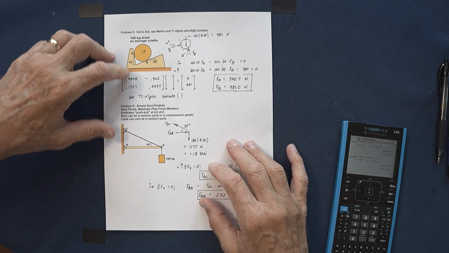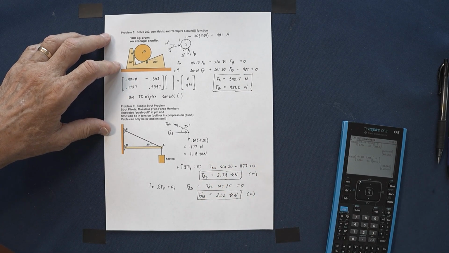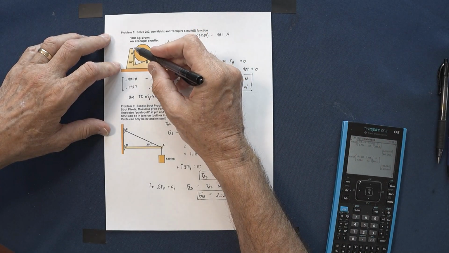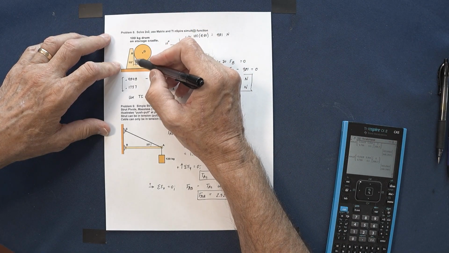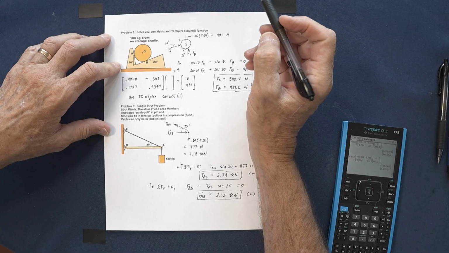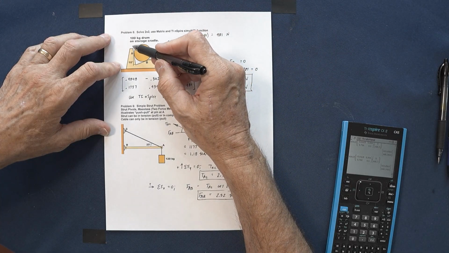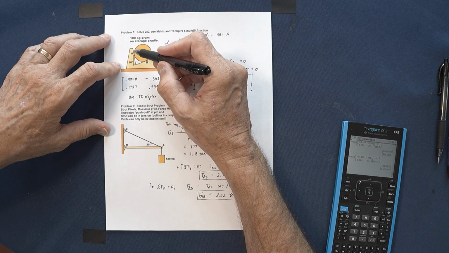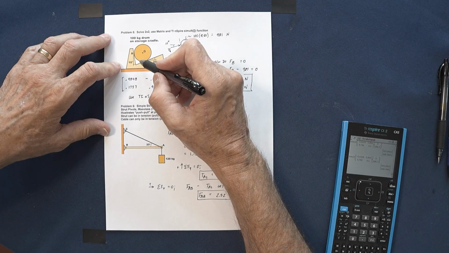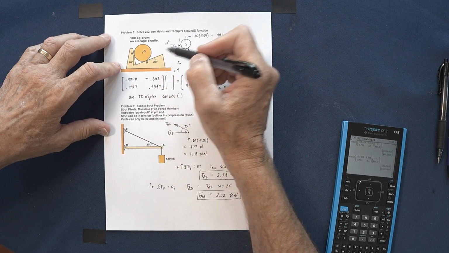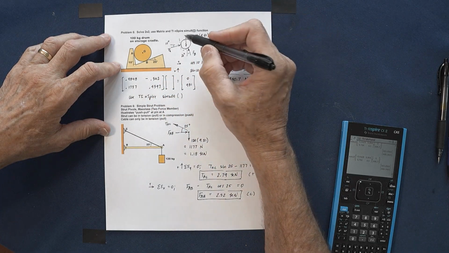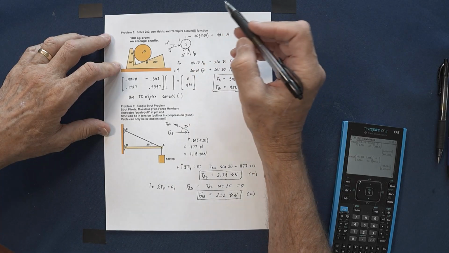Here's another couple of example problems. So this problem is a 100 kilogram drum on a storage cradle. And the vertical edge of the storage cradle is tilted at 10 degrees, and this edge is tilted at 20 degrees. This is the free body diagram of this.